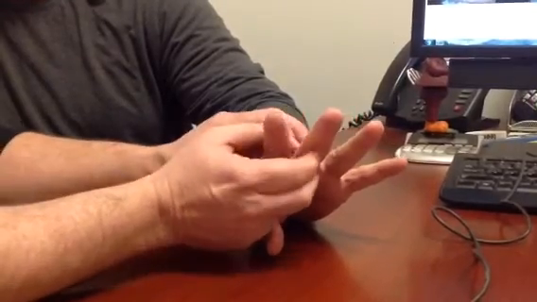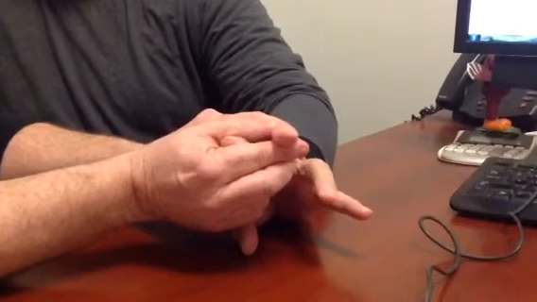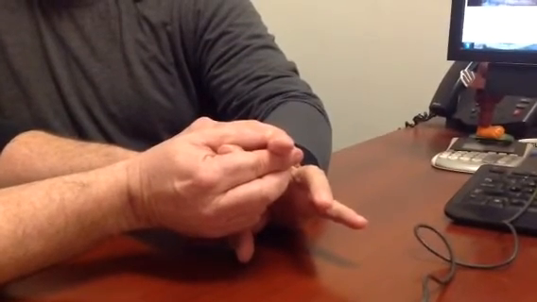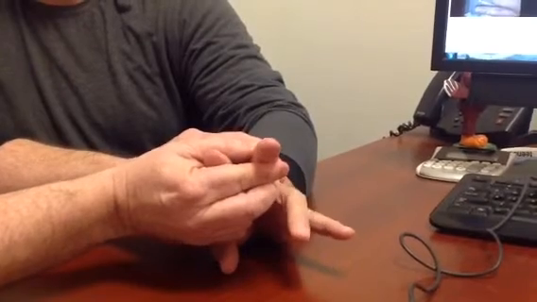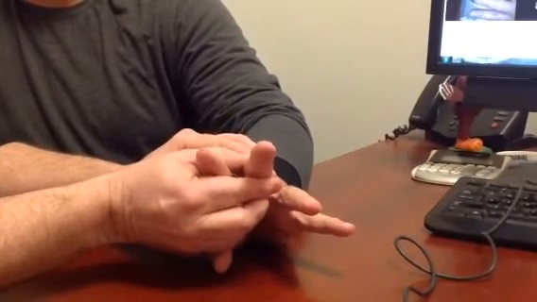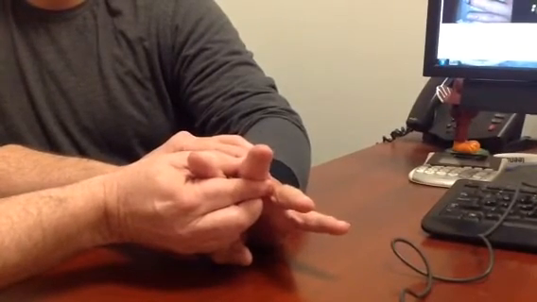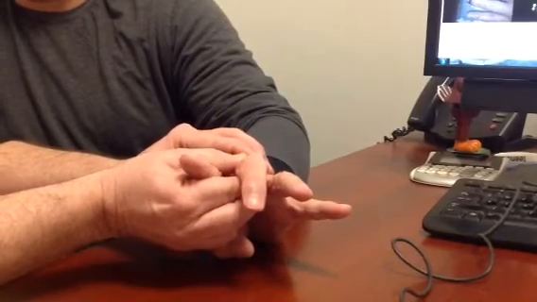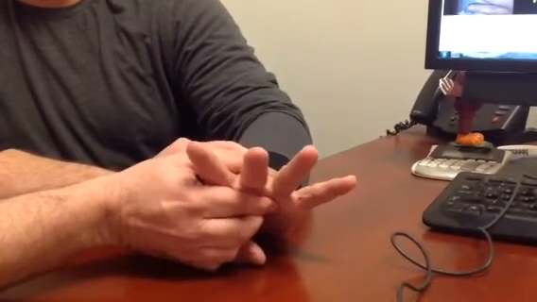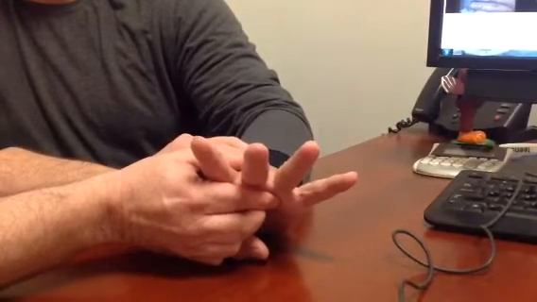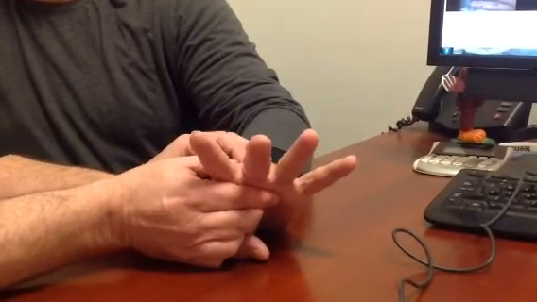Now we're going to do the middle finger. I'm going to hold the middle phalanx and ask to flex the head of the middle phalanx. Hold the proximal phalanx and ask to flex the head of the proximal phalanx. And hold the third metacarpal and ask to flex the head of the third metacarpal.